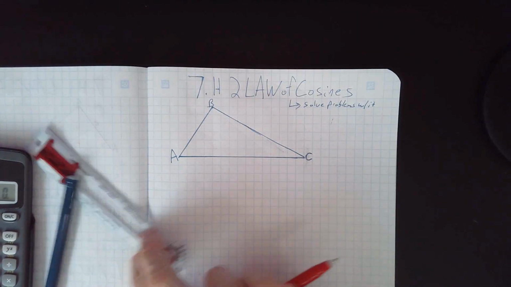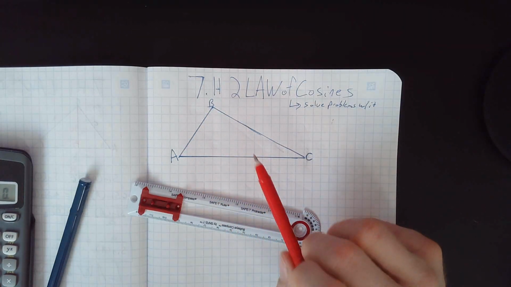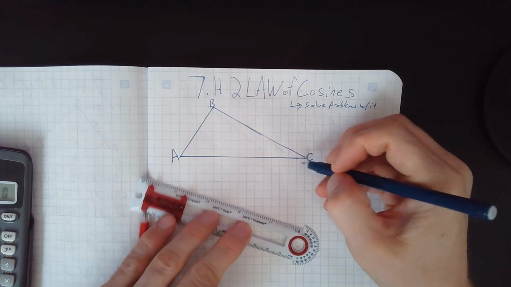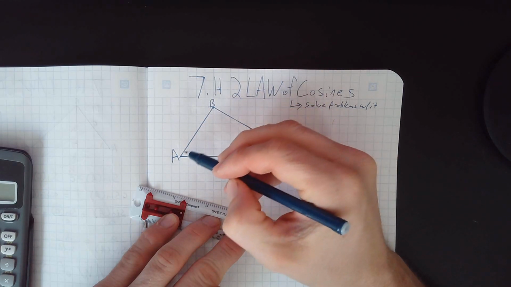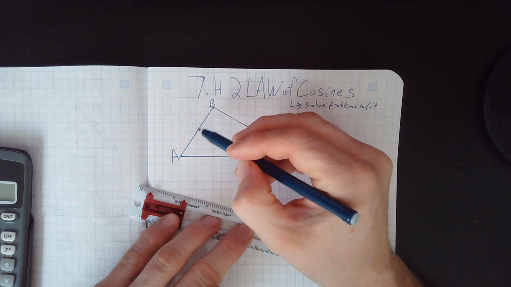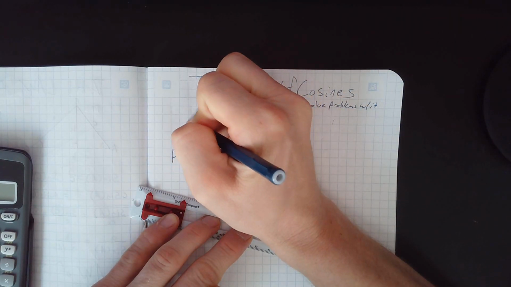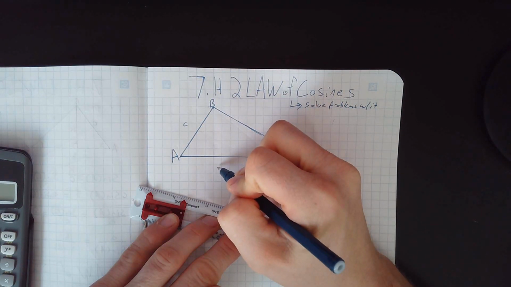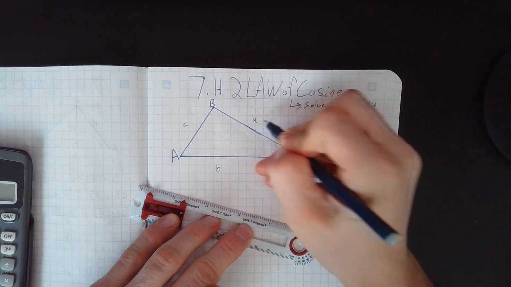And it goes off of, again, you have a triangle labeled A, B, and C, and the opposite length of each, instead of being labeled AB, this length would be known as lowercase c, right? And this length would be known as lowercase b, right? And then this length would be known as lowercase a, right?